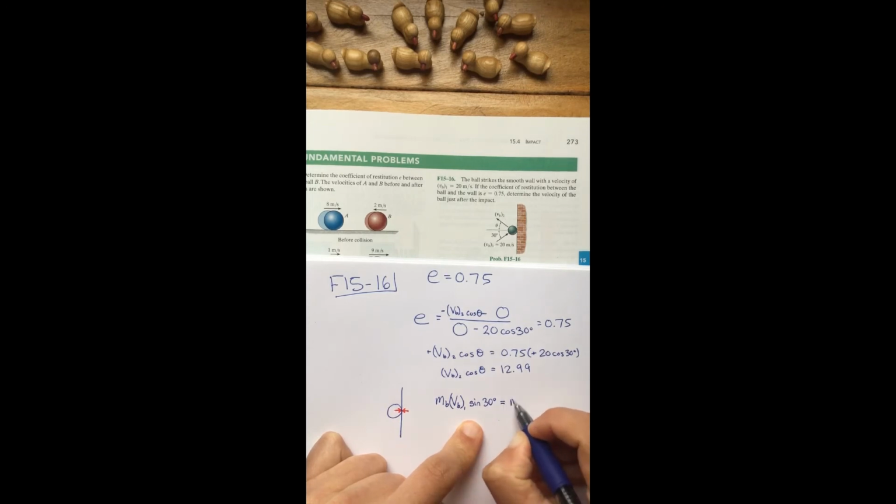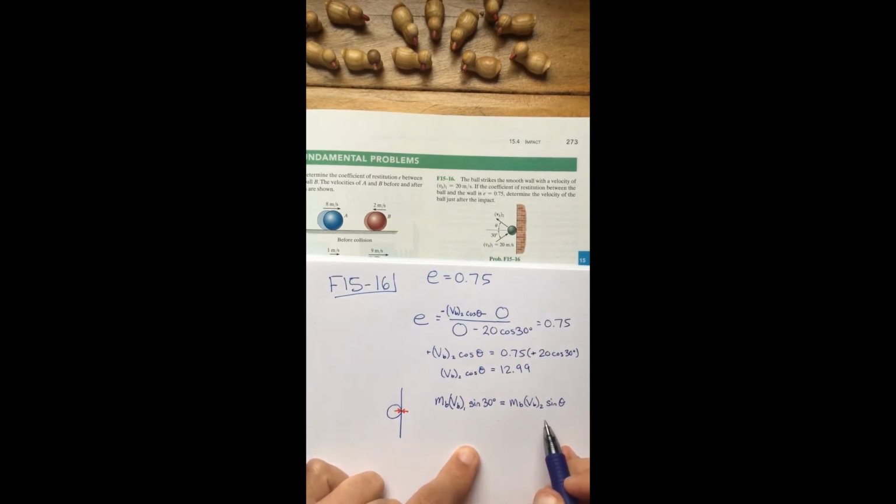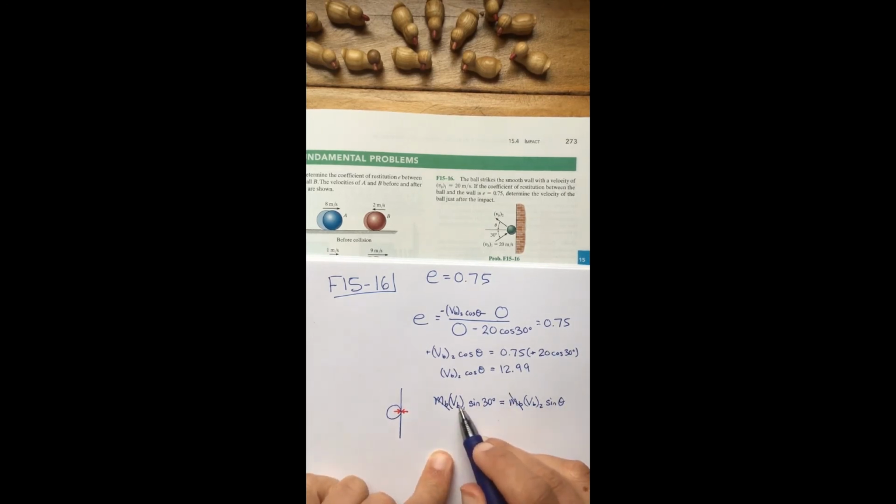And then I have the mass of the ball after the collision times the velocity of the ball after the collision, and this would be the sine of theta. That component's pointing upwards, so that would be positive also. Well, the mass of the ball cancels out, so it doesn't matter whether or not I know what it is. The initial velocity of the ball was 20, so this is 20 times sine of 30 degrees is equal to VB2 times sine theta. 20 times sine of 30 degrees is 10. So the y component of the velocity is 10.